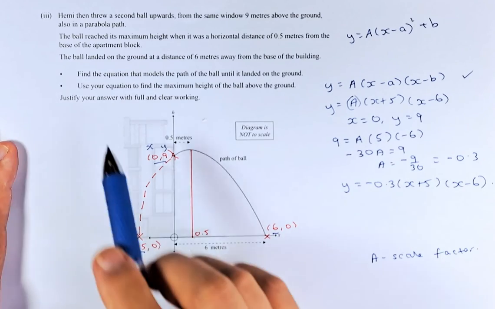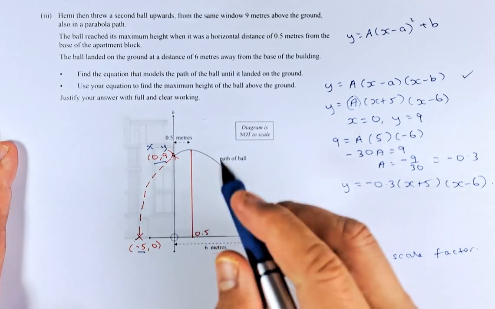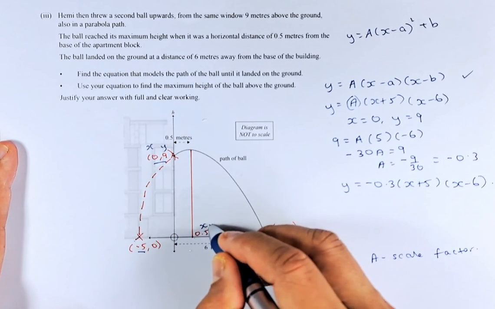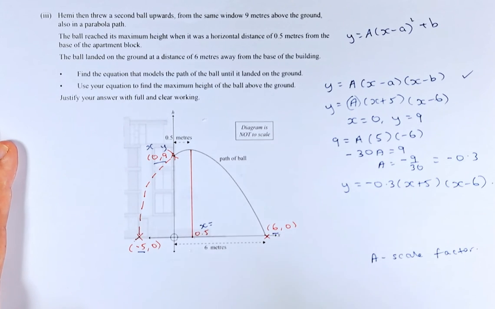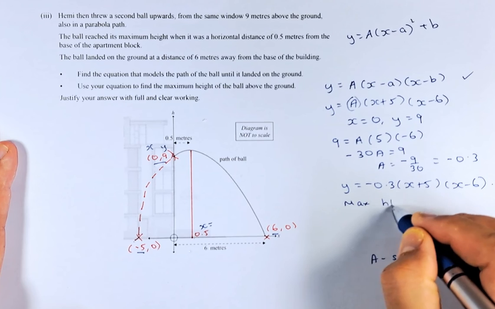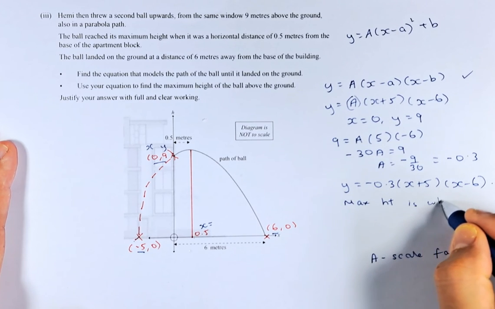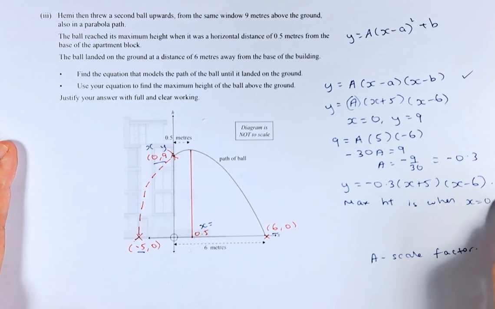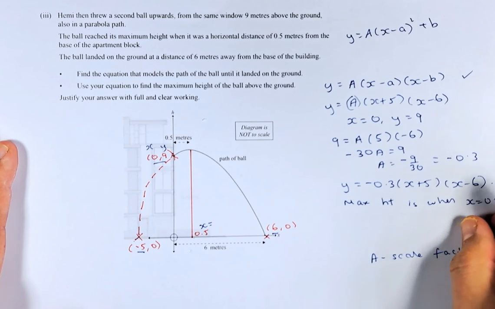The next question is to use this equation to find the maximum height. The maximum height occurs when X equals 0.5. So we substitute 0.5 into the equation.